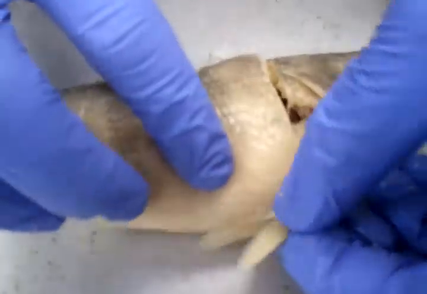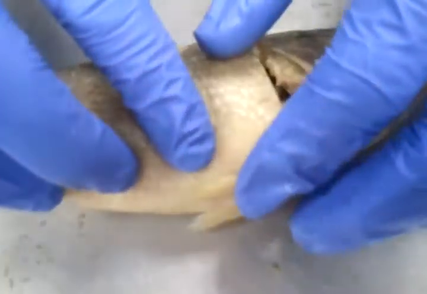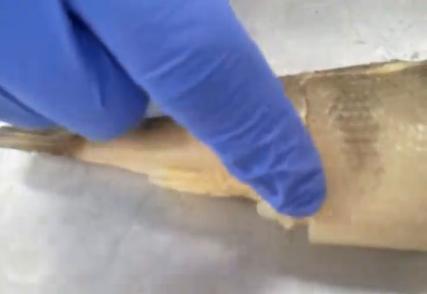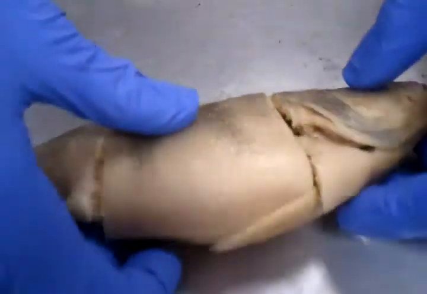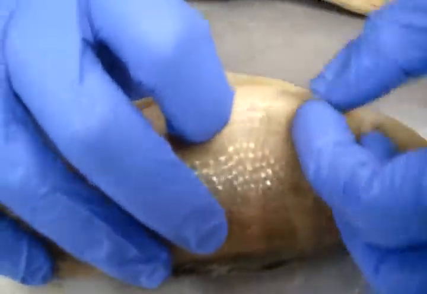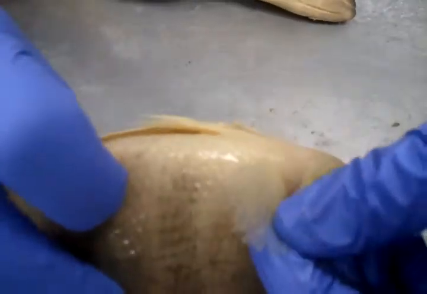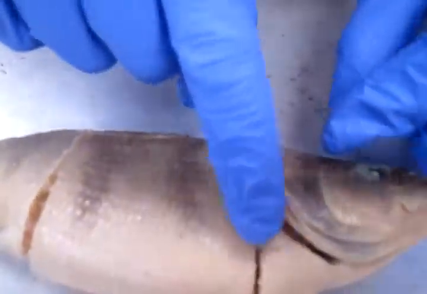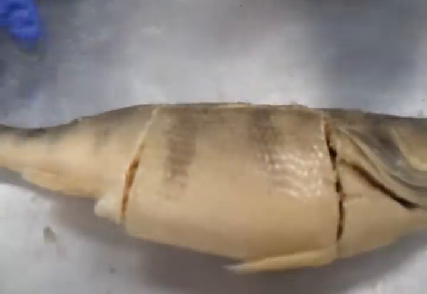We have the pelvic fins here, and then we also have the anal fin along with the vent. Now it's difficult to see. It got cut off. Let's see if it has it on the other side. Here we go. Yes, so this is the pectoral fin. Because of the dissection, it got cut off on this side. Very interesting to note. Okay, so this is the basic external anatomy. Let's take a look internally.